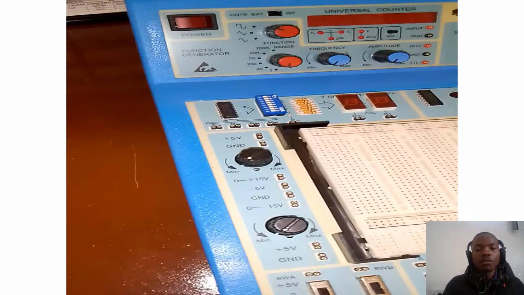Today we are going to talk about logic gates and their respective truth tables. From their truth tables, we go to the ICs, to their respective ICs, and then we talk about the pin configurations, and we get into the lab and do practical implementation of each and every logic gate and its IC.